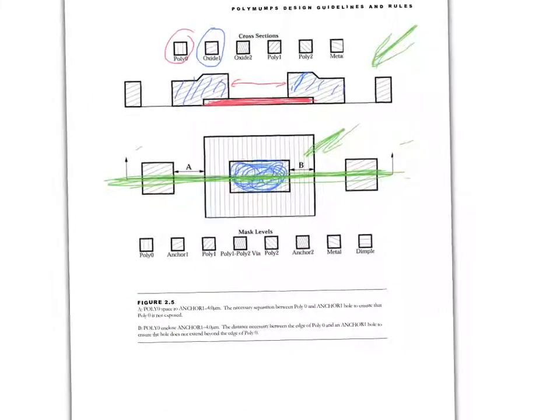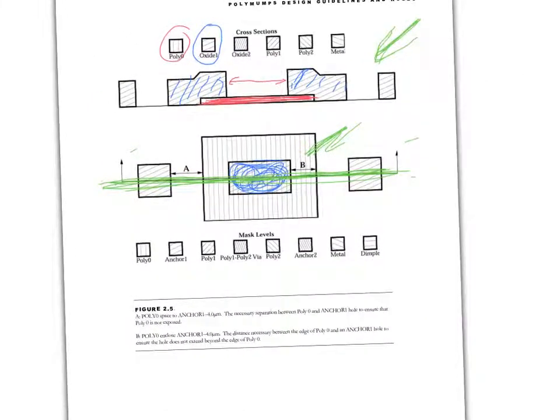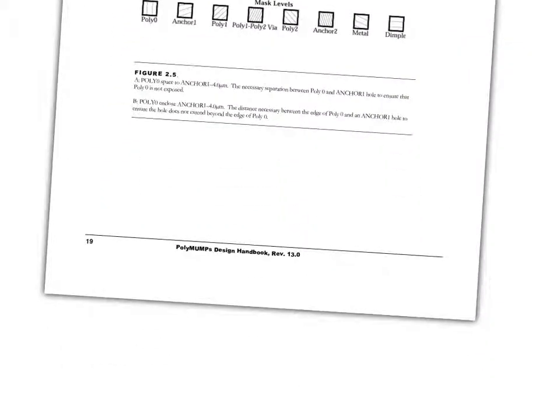So these are the standard methods that they use to display the design rules. Okay, so you have a cross-sectional view on top, then you have a top-down, which is what you would see when you draw it, and then you have the rules that are associated with the letters, A and B in this case. Okay? You getting that? All right.